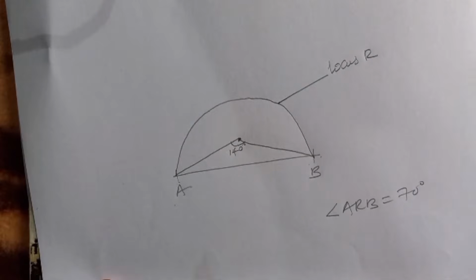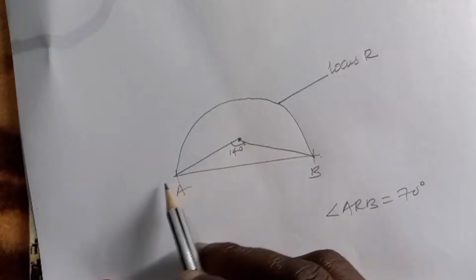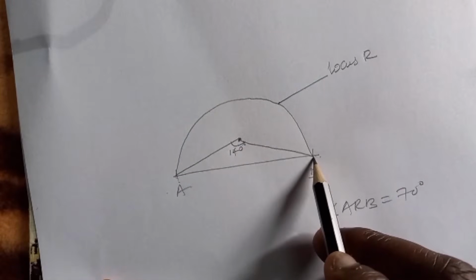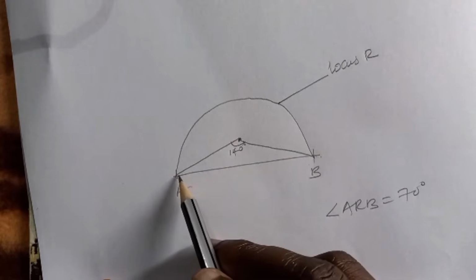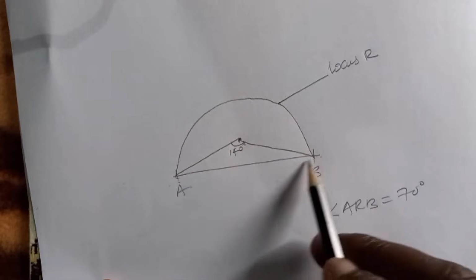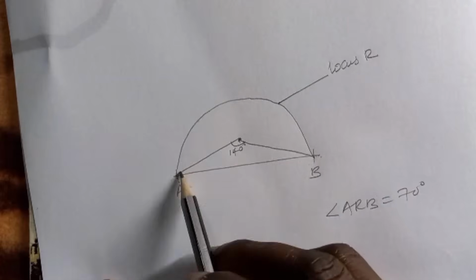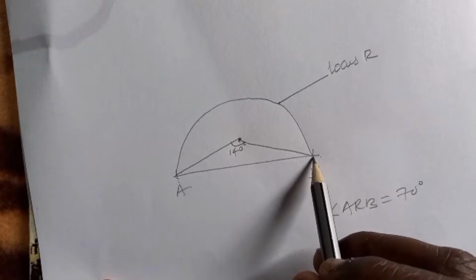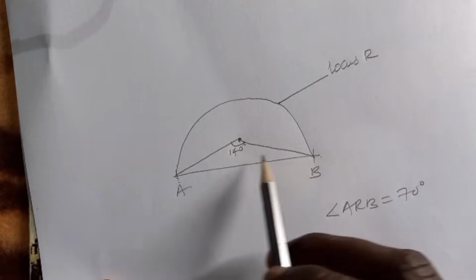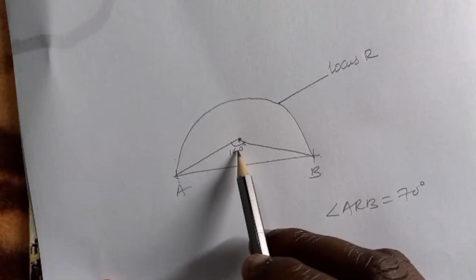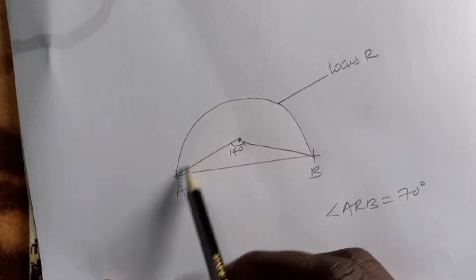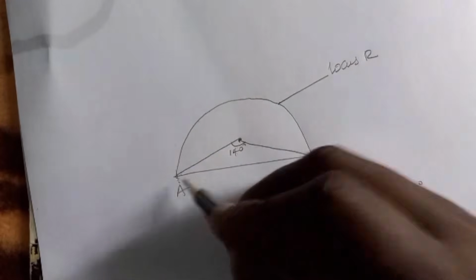You're using the property of the angle subtended at the center by a chord. The chord here is AB. The angle formed at the center by this chord should be twice the angle subtended at the circumference.